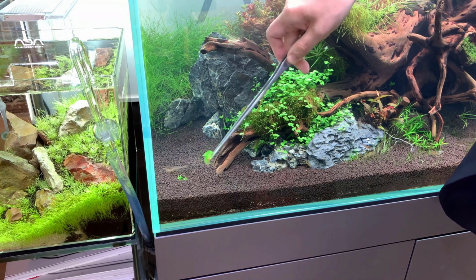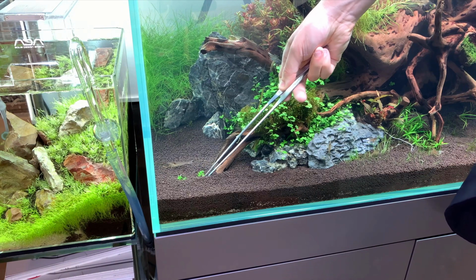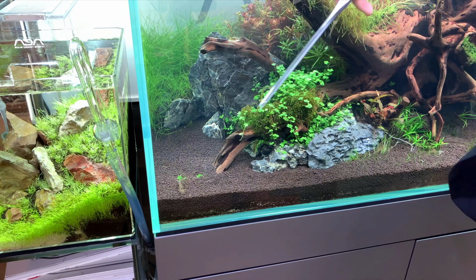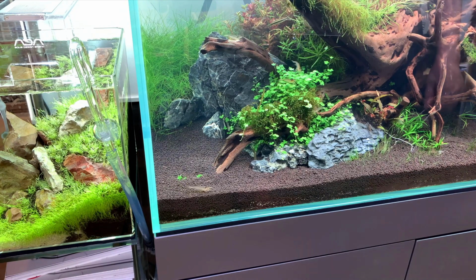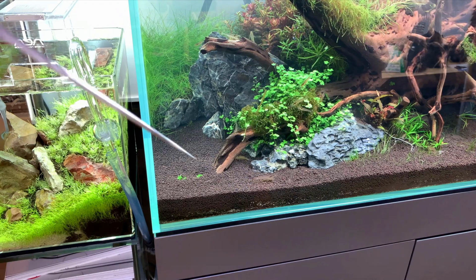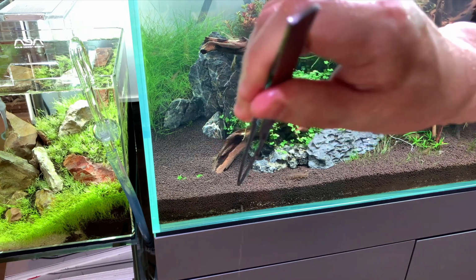Now let's go over a few common problems people can run into when growing Monte Carlo. One of the most common issues is Monte Carlo not carpeting. If the plant keeps growing upward instead of spreading, it's usually a lighting issue. Increasing the light intensity or improving nutrient availability can often fix this.